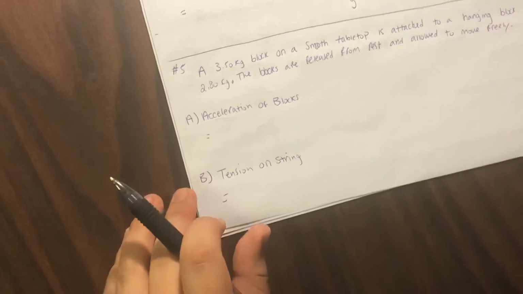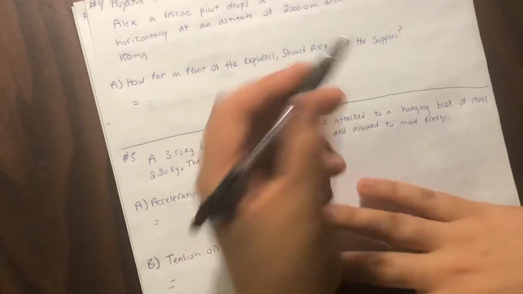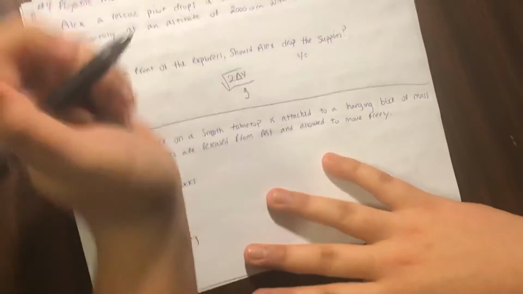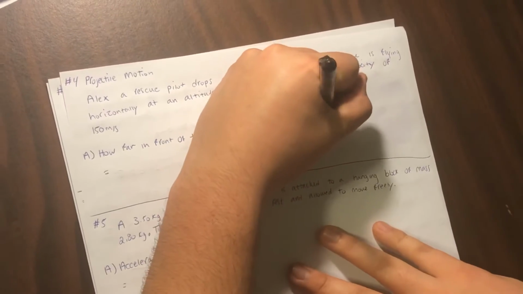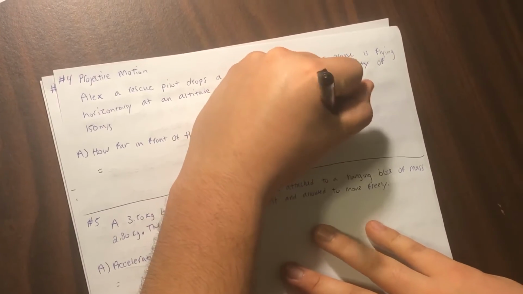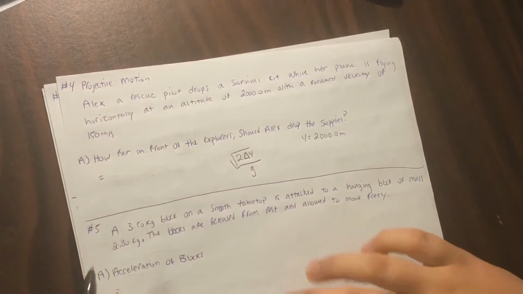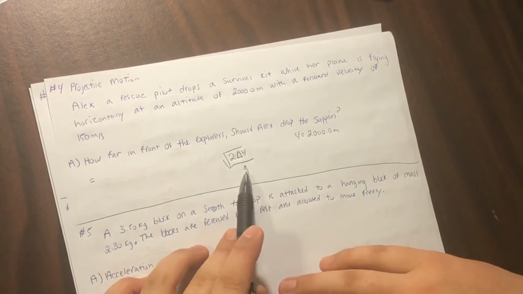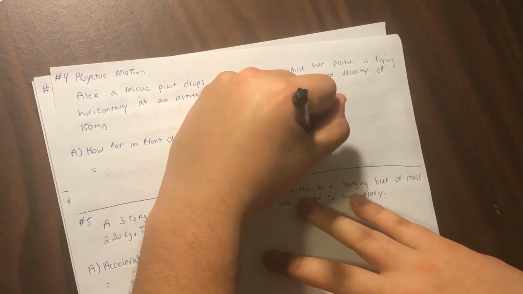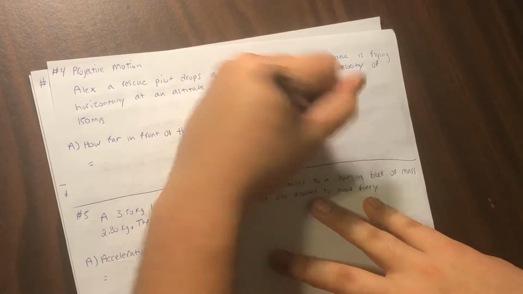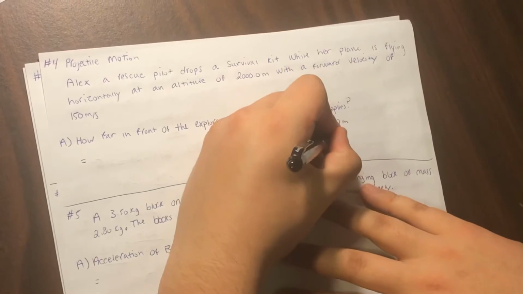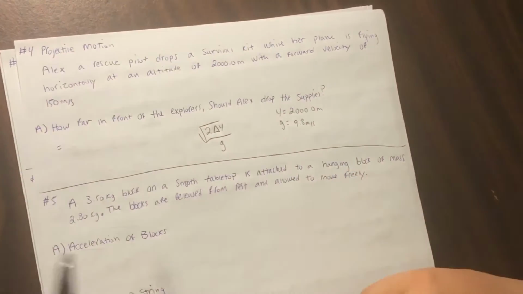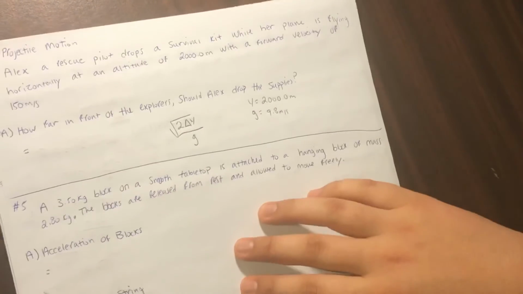So I plug that in, so y equals the altitude, which is 2,000 meters, and gravity is 9.8 meters per second squared. So I simply just plugged that into the formula.